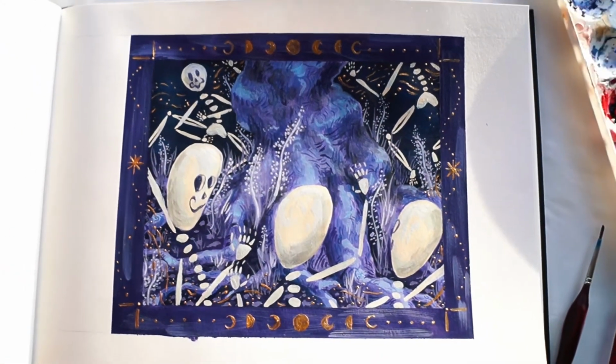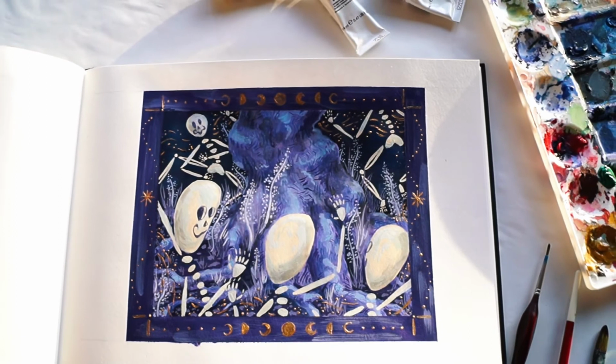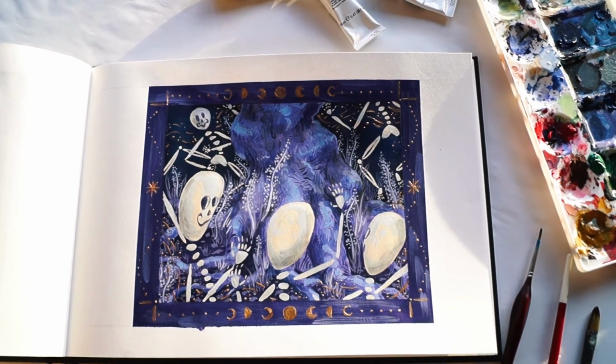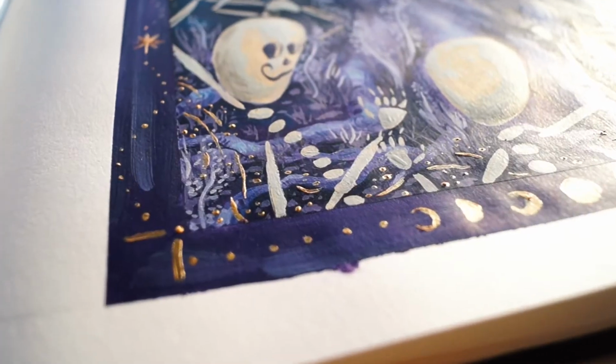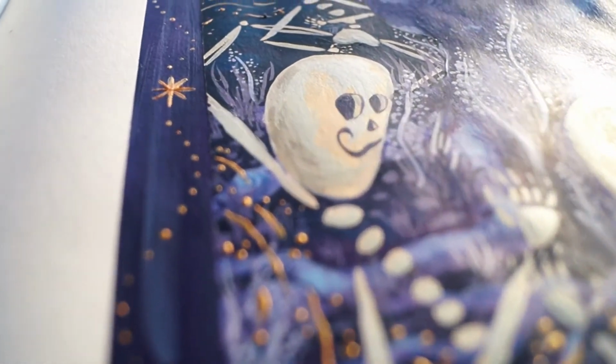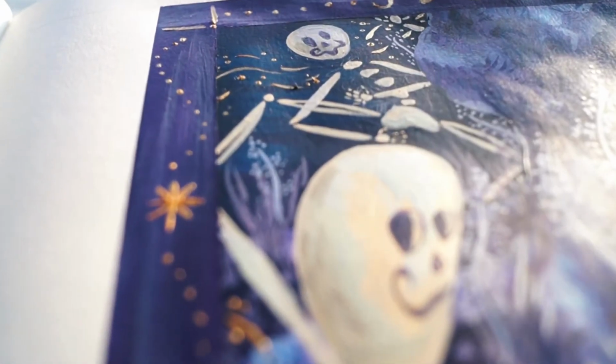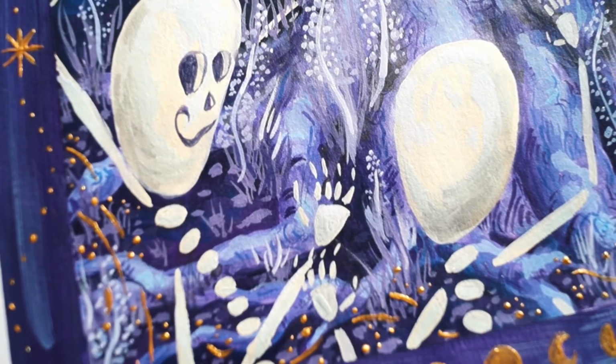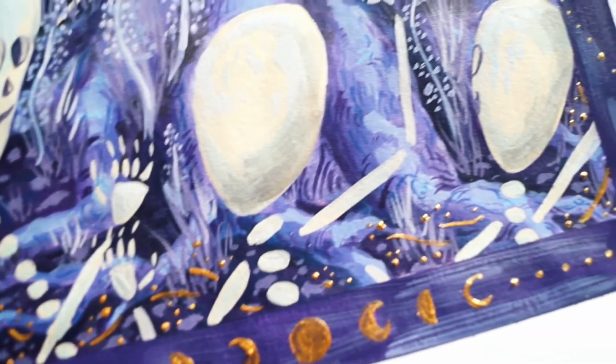And here we go, here's the finished piece. Let me know what you think. This is personally my favourite piece that I did for Folktale Week. I just love all of the details and tiny little dots and lines in it. So I think that's going to be something that I'm carrying forward with my work, just adding a lot more texture and lines.